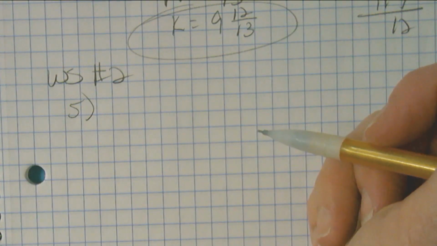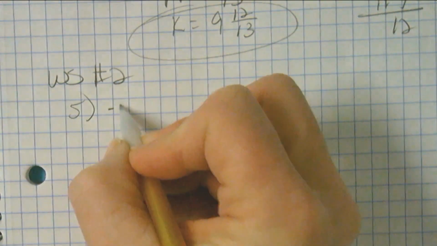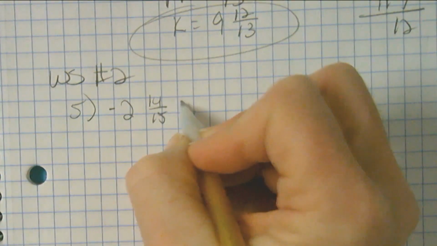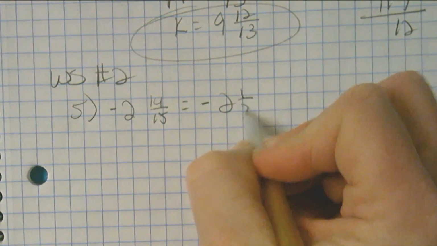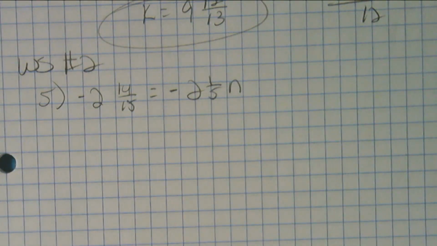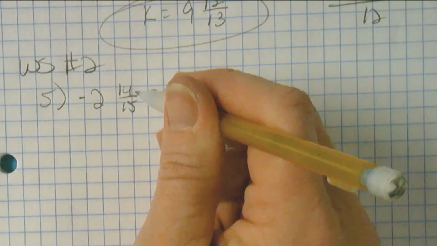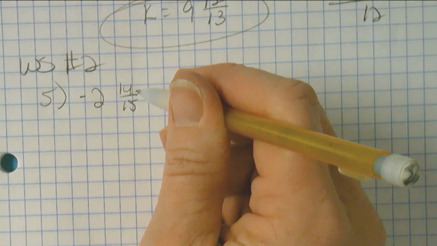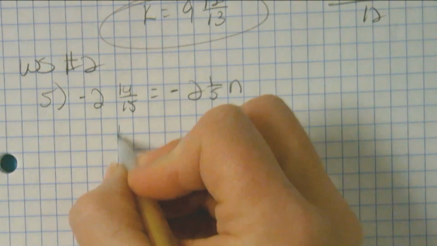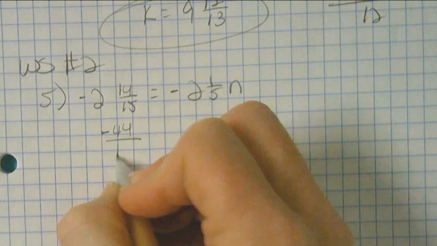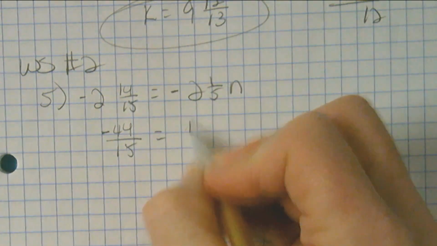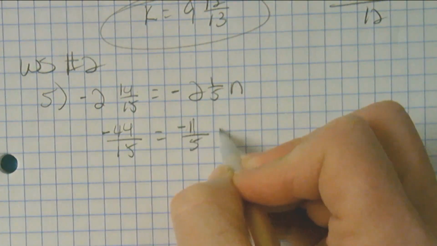All right, so number 5 said I have -2 and 14/15 is equal to -2 and 1/5 times n. Is this the one you're talking about, sweetie? Awesome. All right, so I have multiplication between my variable and my fraction. So I have to change these into improper fractions. All right, so 15 times 2 is 30, plus 14 is 44. So I end up with -44/15 is equal to -11/5 times n.